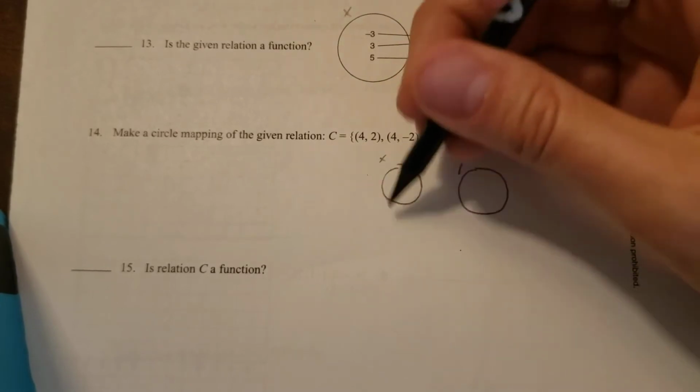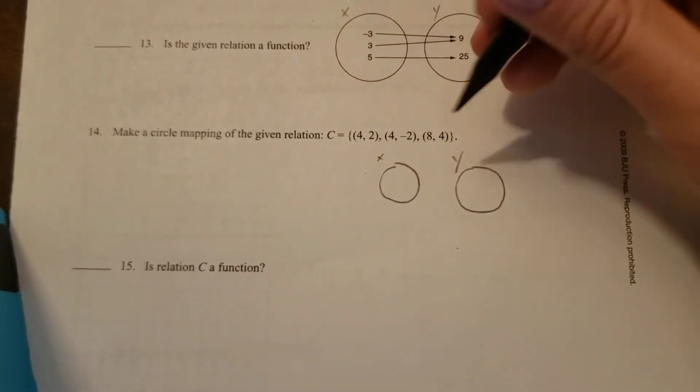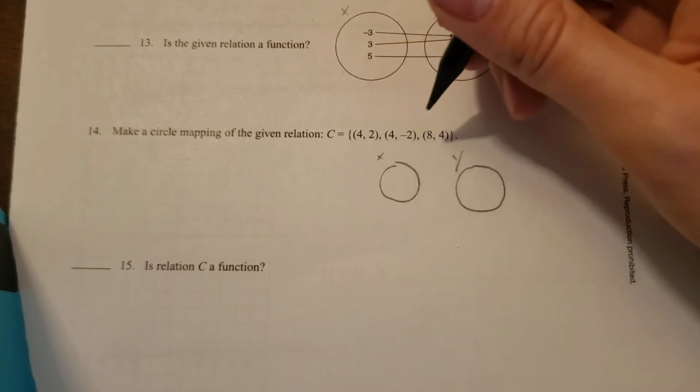I'm really frustrated that these two circles aren't the same. Maybe I should have traced a quarter or something like that.